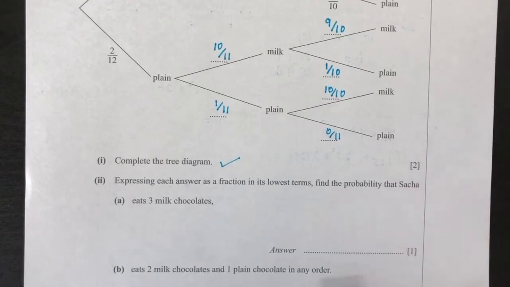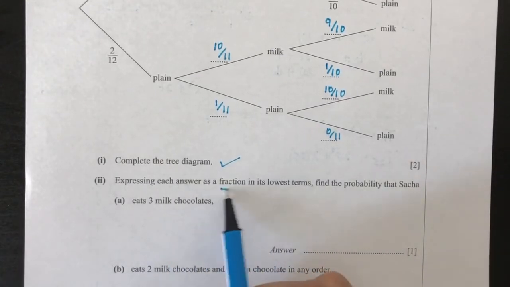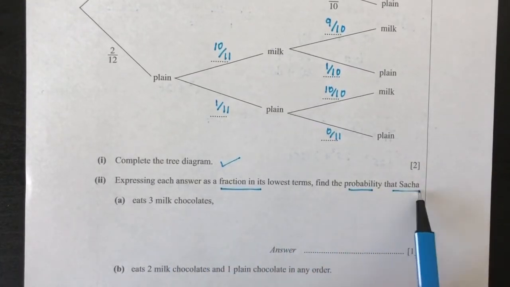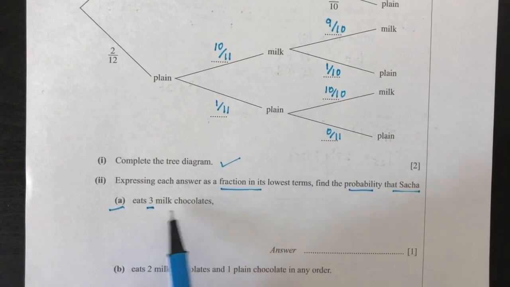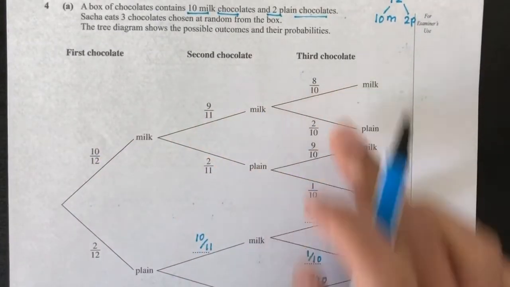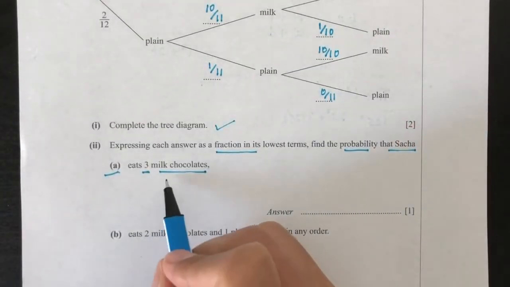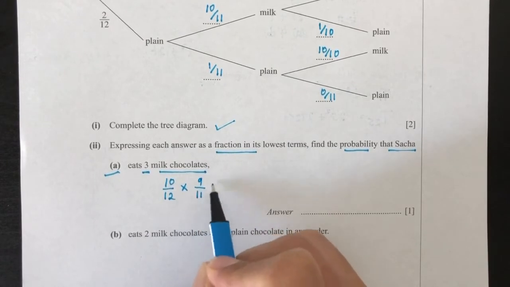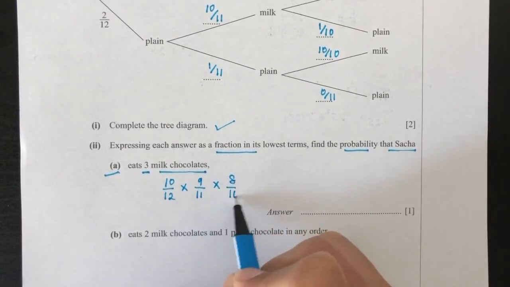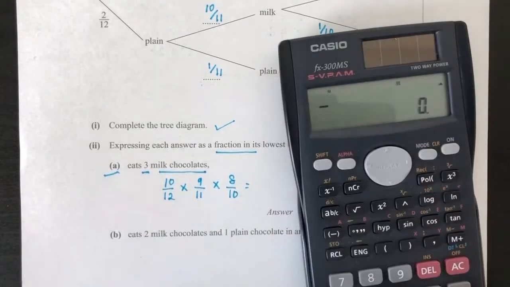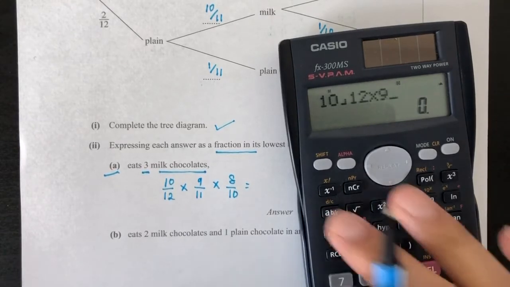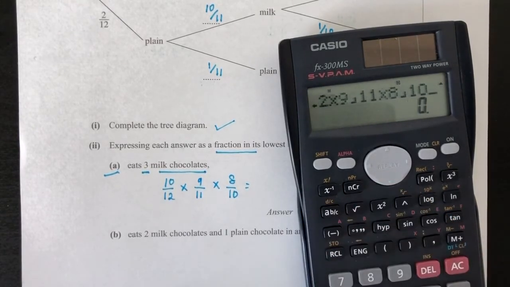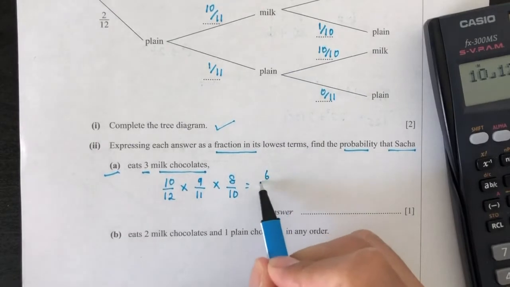Now part 2 is expressing each as simple as possible: find the chance that Sasha eats 3 milk chocolates. So 3 has to be this, this, this. Let's write this down. That will be 10 over 12 times 9 over 11 times 8 over 10. That should be 6 over 11.